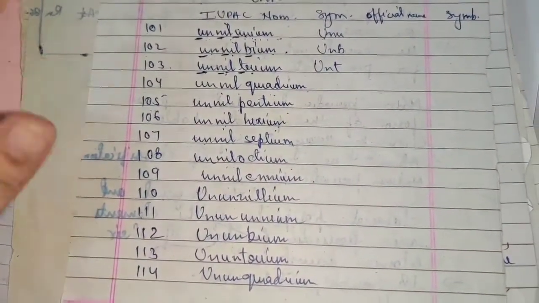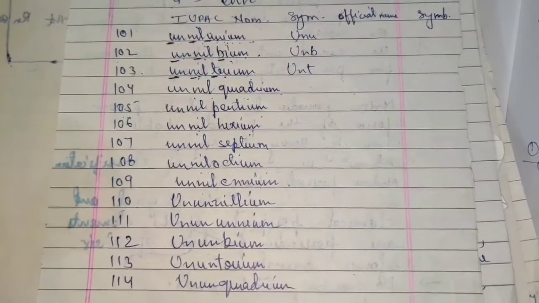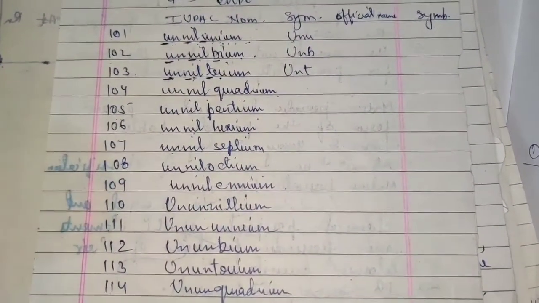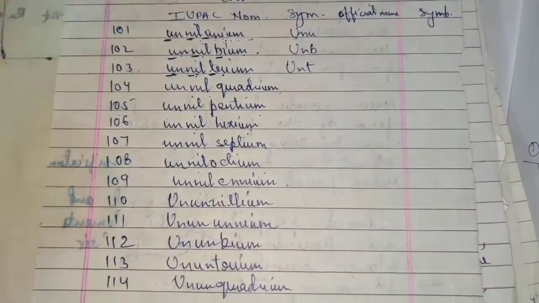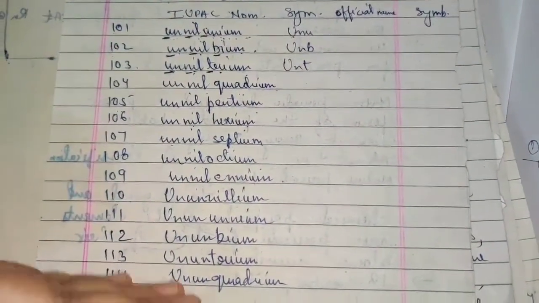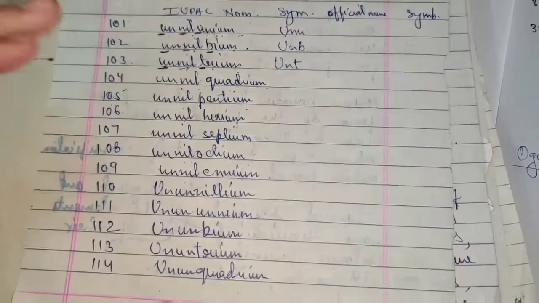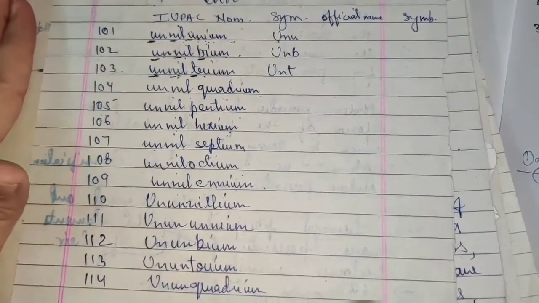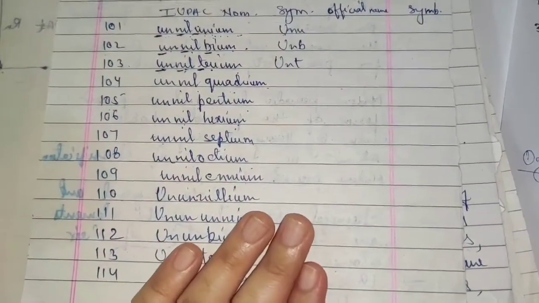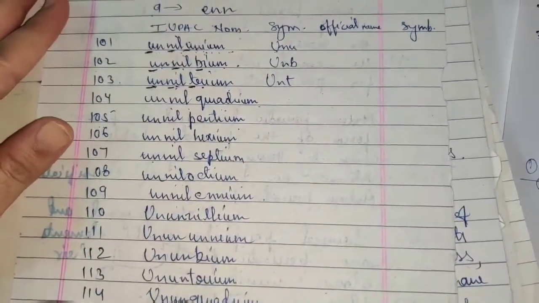Like today we have the names of all 118 elements, but before the names were decided, this type of method was used for naming the elements above atomic number 100. But now we have the names of all 118 elements. But since it is part of your syllabus, you must know how to write down this IUPAC name and also the symbol.